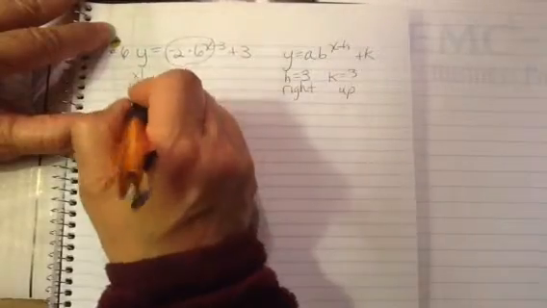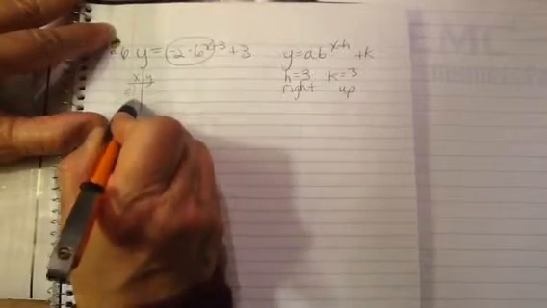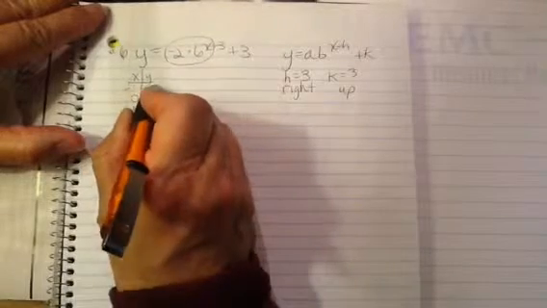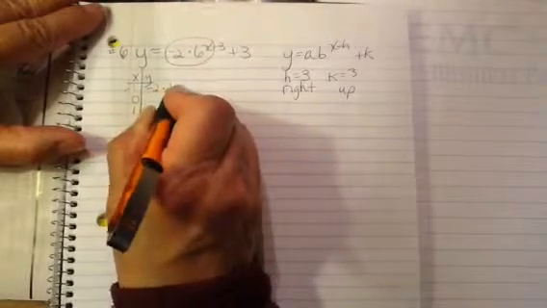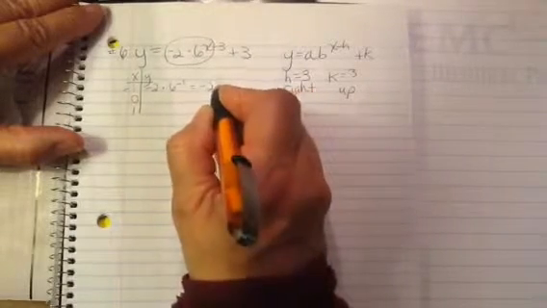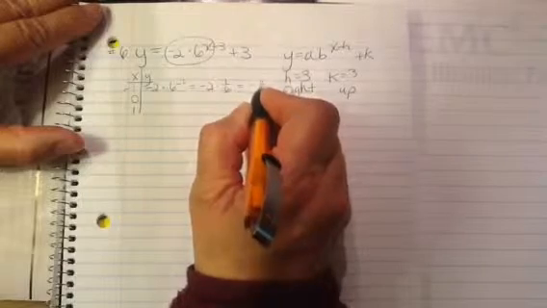I do my t-chart. When I do my t-chart, I'm looking at -1, 0, 1. And I'm actually going to plug it in -2 times 6 to the -1. -2 times 1 over 6 is -1/3.